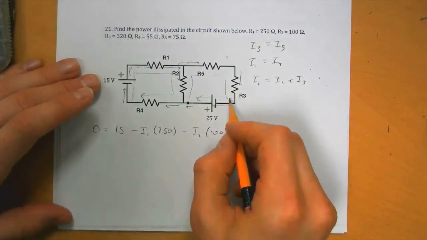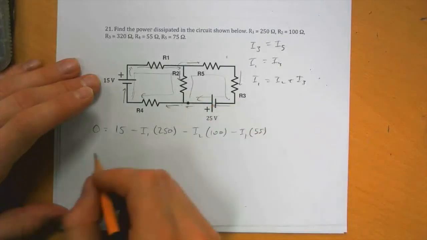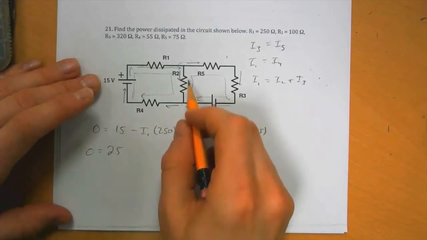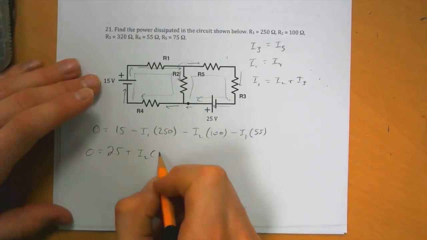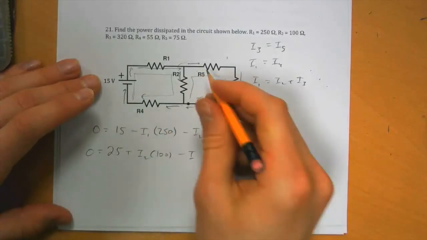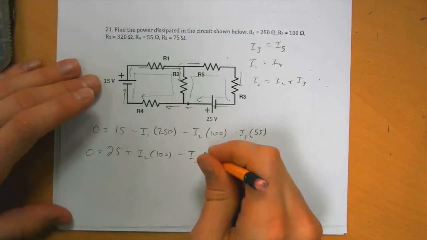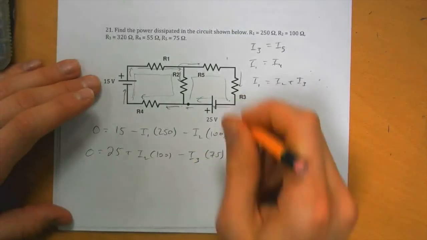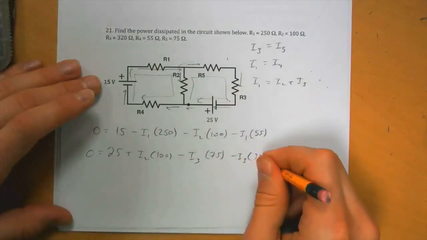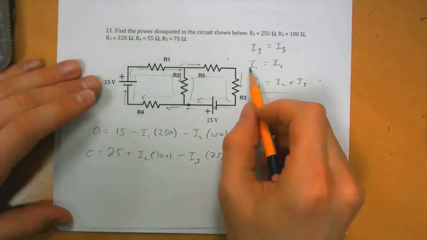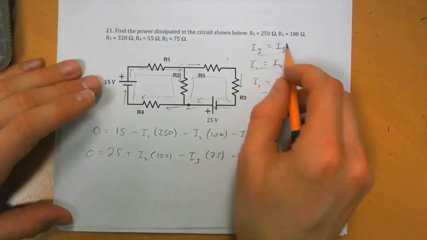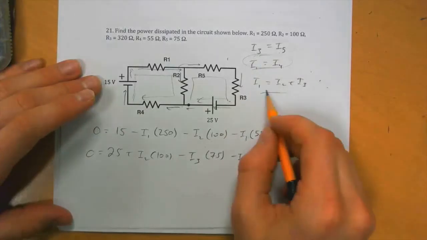Then I'll write a loop rule over here. And actually, I'll start over here, just because I like going through the battery first. So we go through the battery, we get a 25 volt boost. We go backward through this resistor, so that's plus I2 times 100 minus I5, which is the same thing as I3, times that resistance, minus I3 times R3, 320.